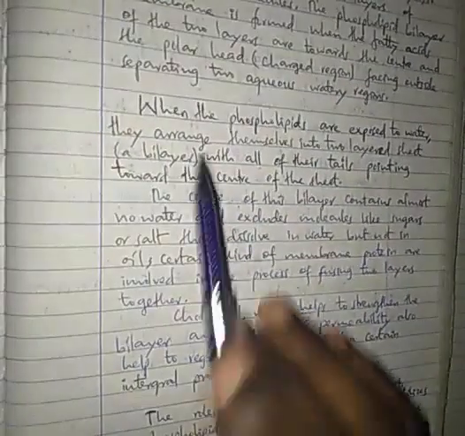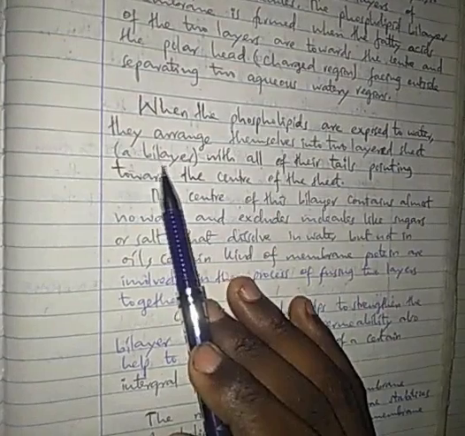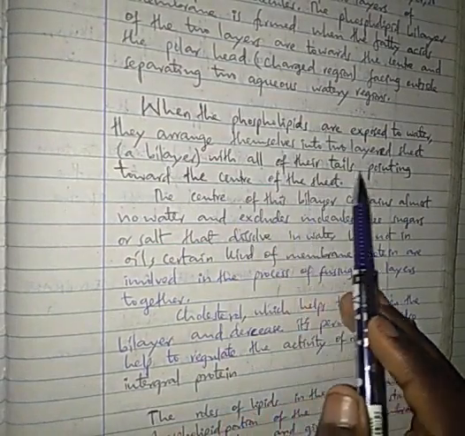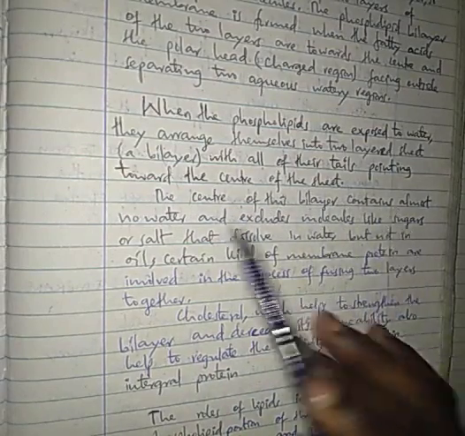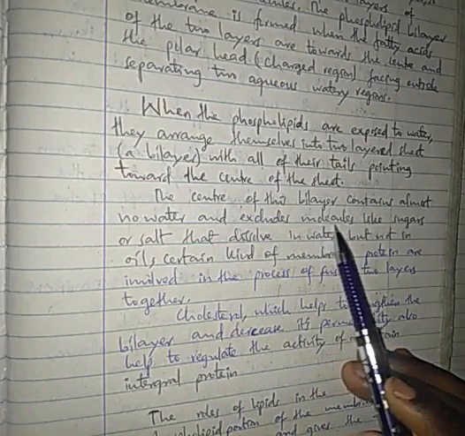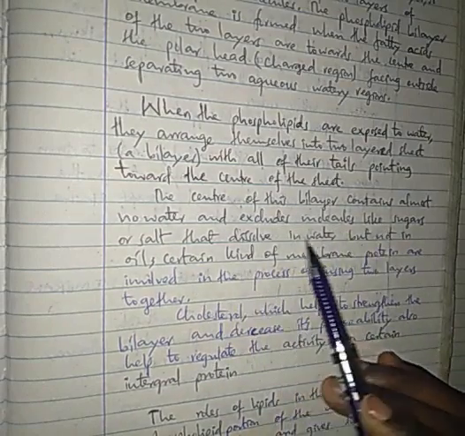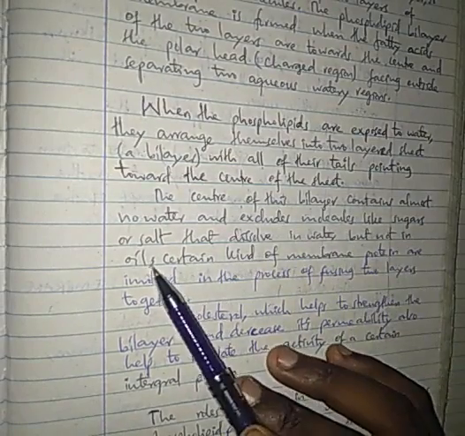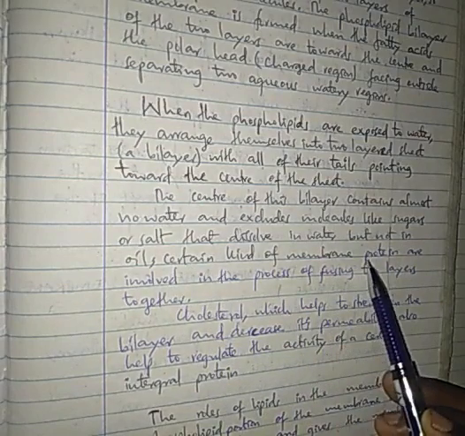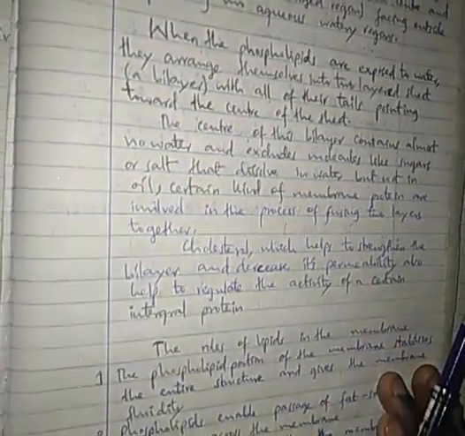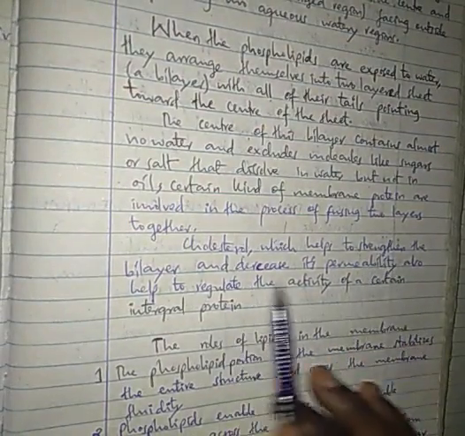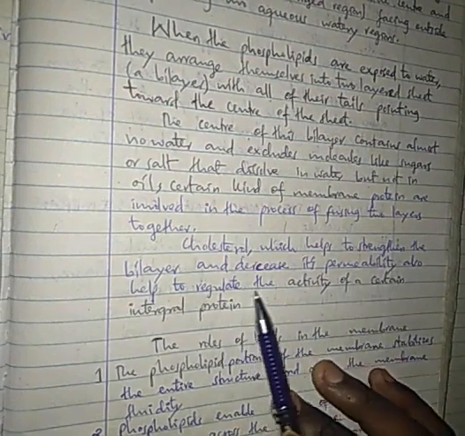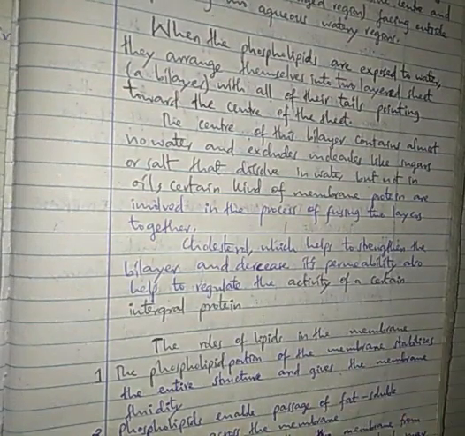kwa diagram. When the phospholipids are exposed to water, they arrange themselves into two layered sheets, a bilayer, with all their tails pointing towards the center of the sheet. The center of this bilayer contains almost no water and excludes molecules like sugar or salt that dissolve in water but not in oil. Certain kinds of membrane proteins are involved in the process of fusing two layers together. Cholesterol helps to strengthen the bilayer and decrease its permeability, and also helps to regulate the activity of certain integral proteins.